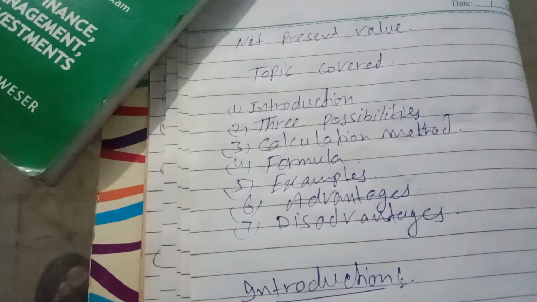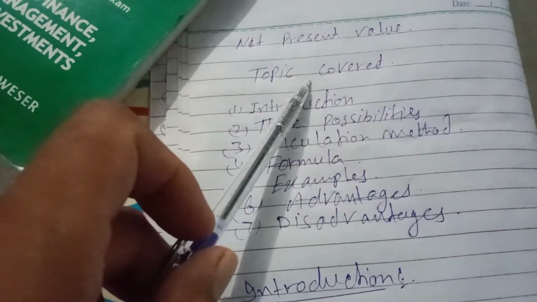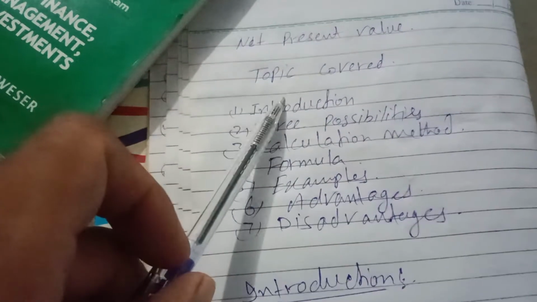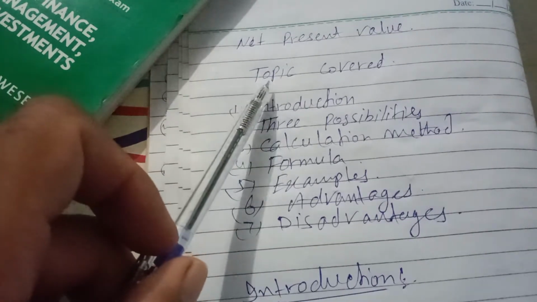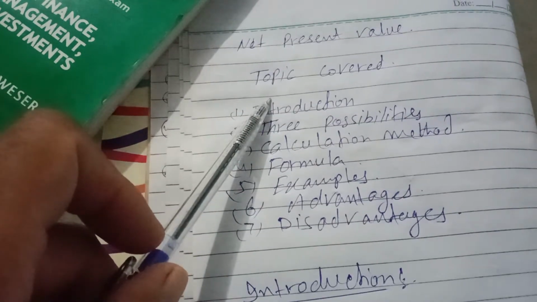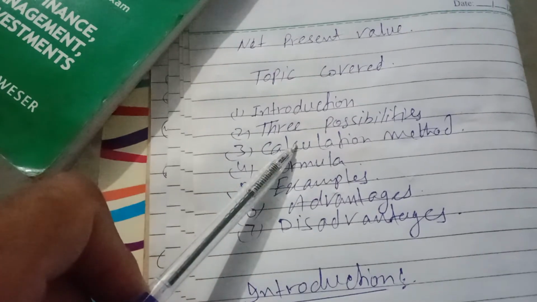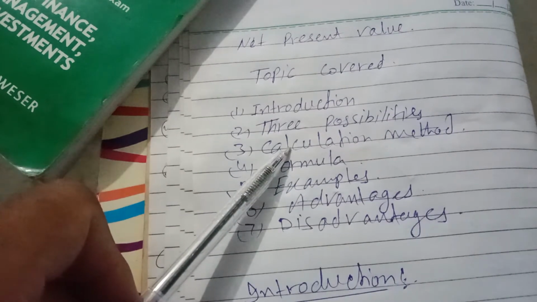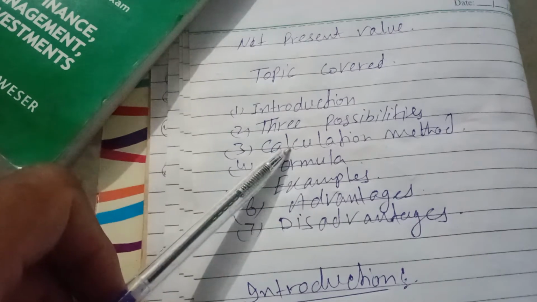So in introduction, we learn that net present value is the tool of capital budgeting that guides us whether a projected or proposed project should be taken or not. There are three possibilities of net present value. When we calculate net present value, its numeric value comes in three ways. It may be positive, zero, or negative.